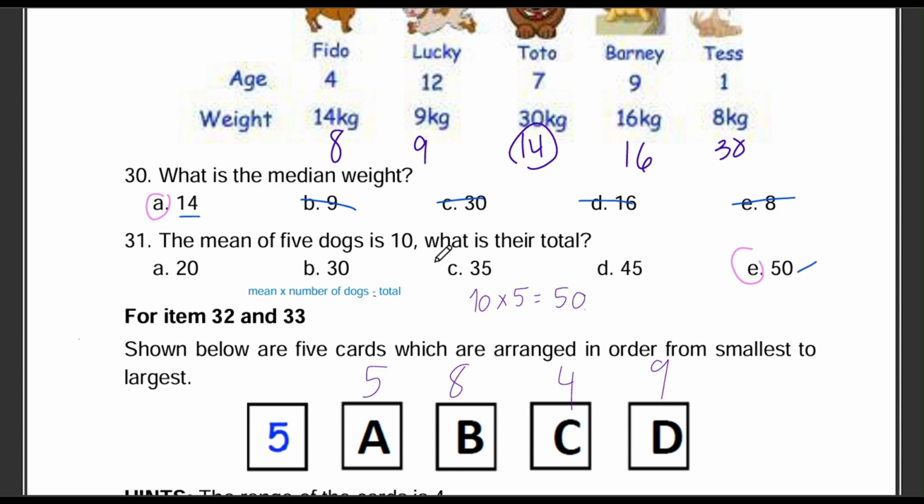50. Remember, to find the mean, we add up all the numbers and then divide by the number of numbers. But here, we need to find the total, so we use the formula mean times number of dogs equals total. In this case, 10 times 5 equals 50. Why not the others? A, 20 is too small. B, 30 is too small. C, 35 is too small. D, 45 is too small.